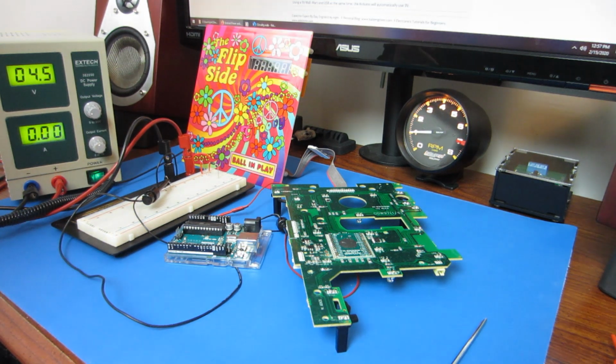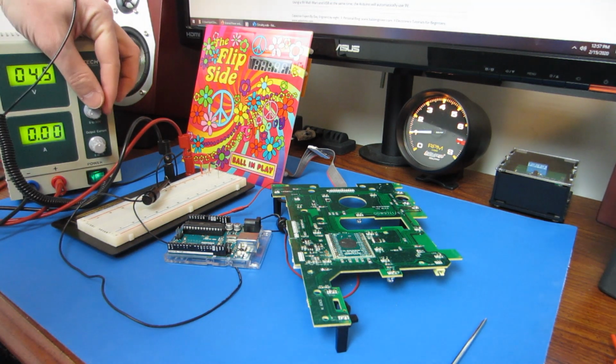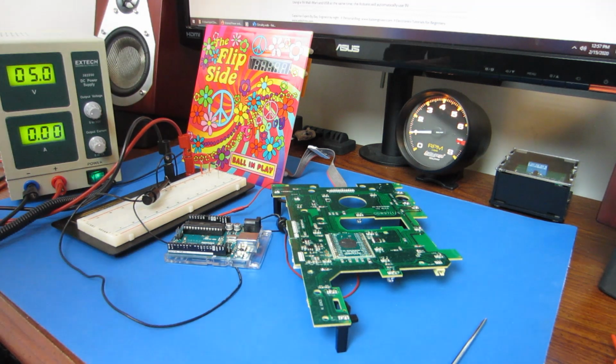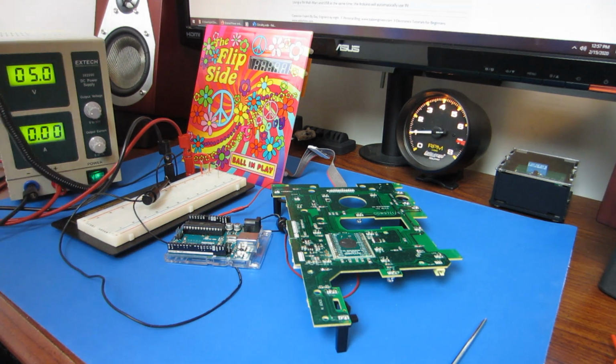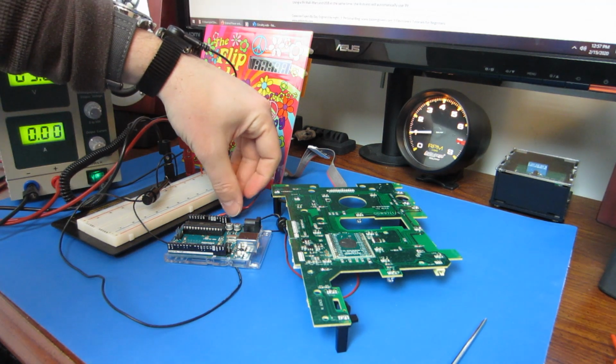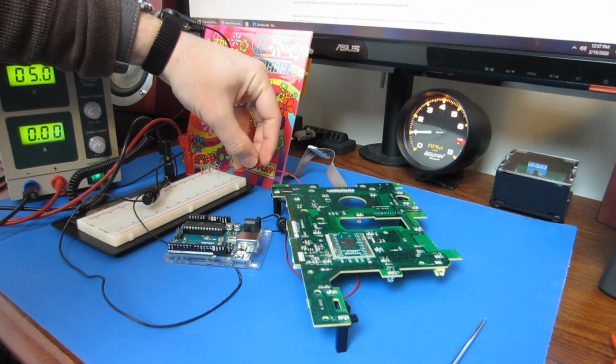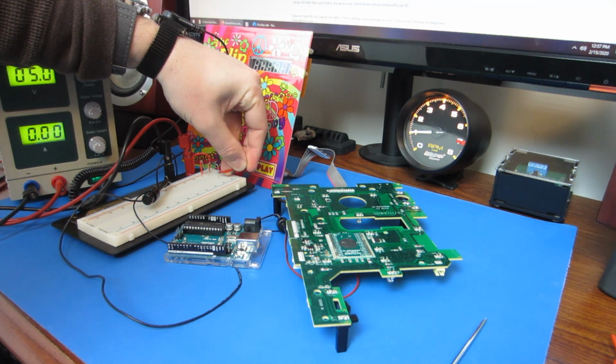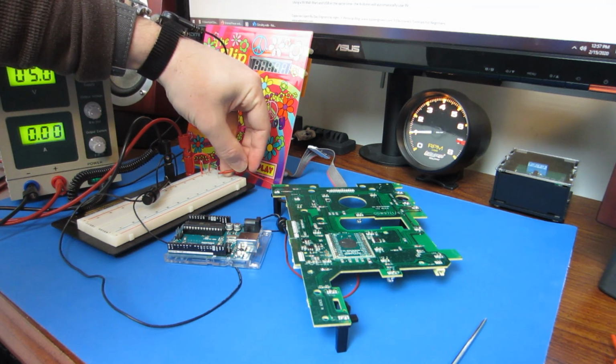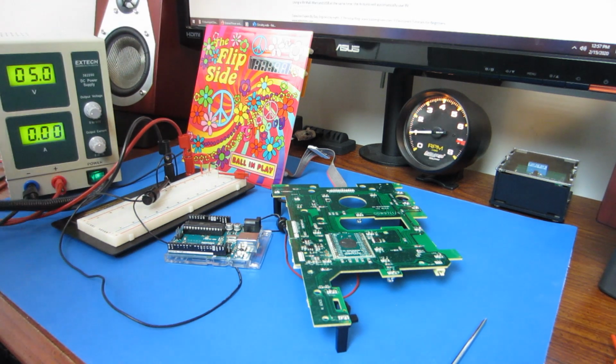Alright, so let's get that hooked up. I'm going to set my voltage output to 5 volts because that's what the Arduino needs. And hook up the playfield PCB past the diode, so it should be getting a voltage that it expects from a typical set of batteries.